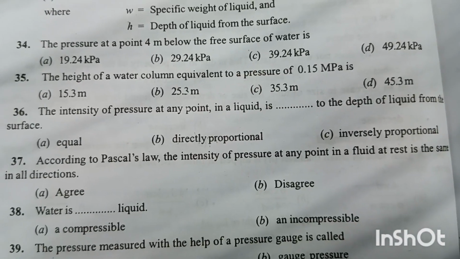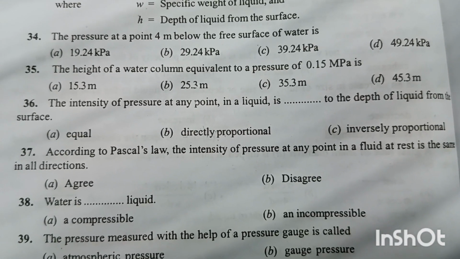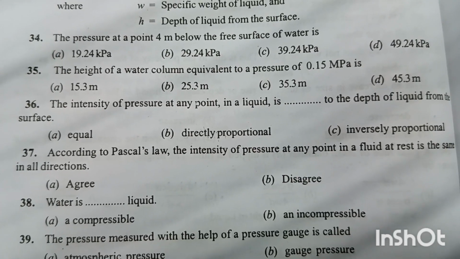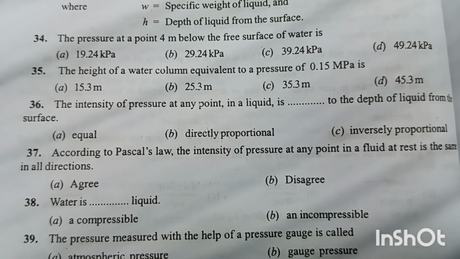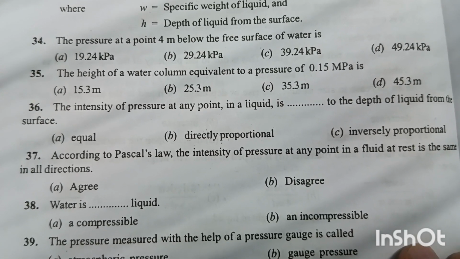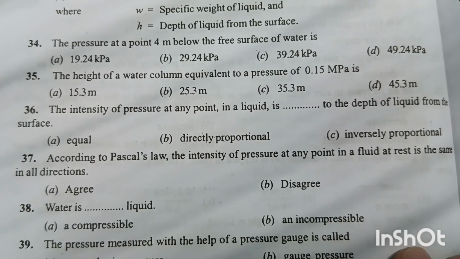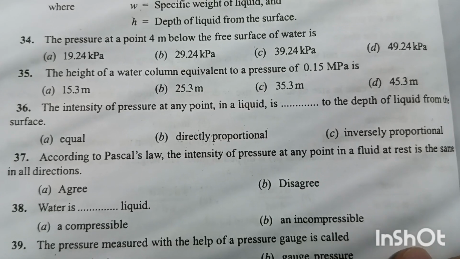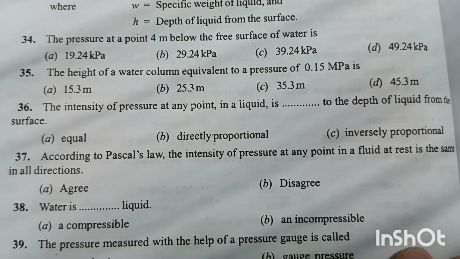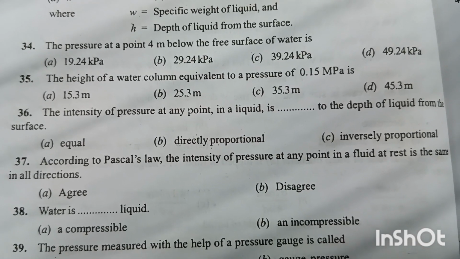Question number 36. The intensity of pressure at any point in a liquid is directly proportional to the depth of the liquid from the surface. Option B is right answer, because we know the formula of intensity of pressure P is equal to W into H. W is the specific weight of the liquid and H is the depth of the liquid from the surface.